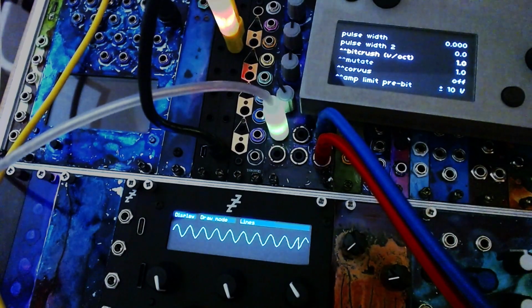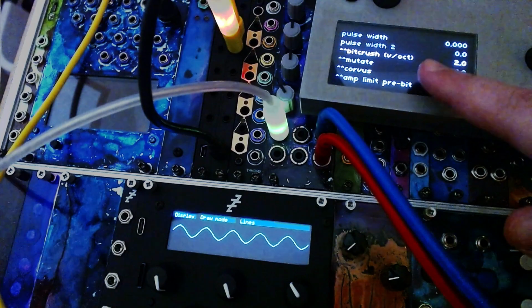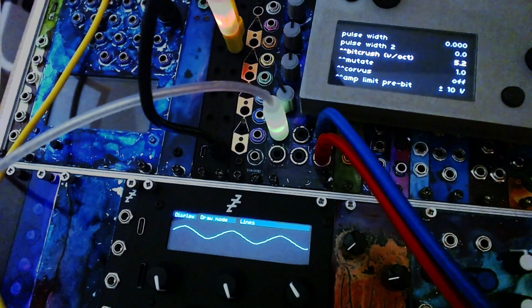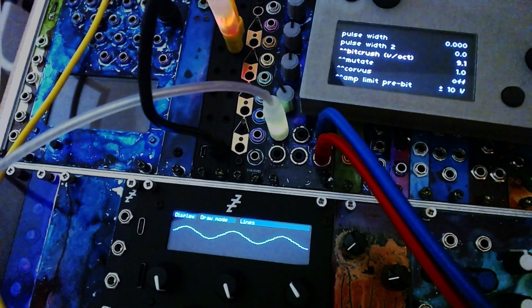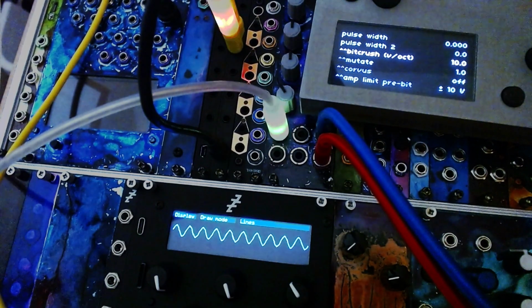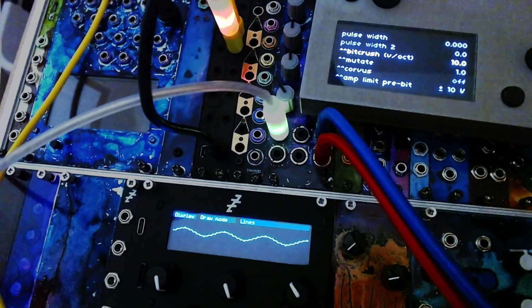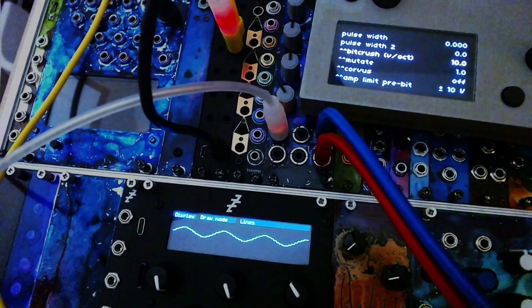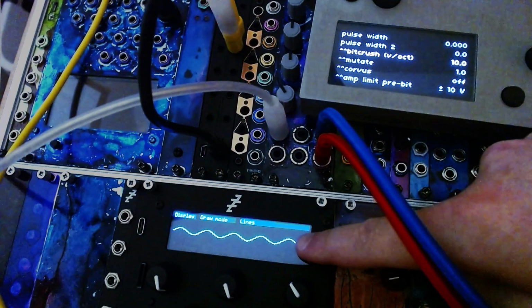positive 5 volts. If we go up to 2, that means it's going to be 2 volts per octave. You might be able to hear it change. There it is. Let's go up to like 10. So now this is 10 volts per octave, so we're stretching. If we take a voltage range of 10 volts, we quantize that to the chromatic scale. Should be like 12 different stair steps, and you can see the stair steps occurring here.